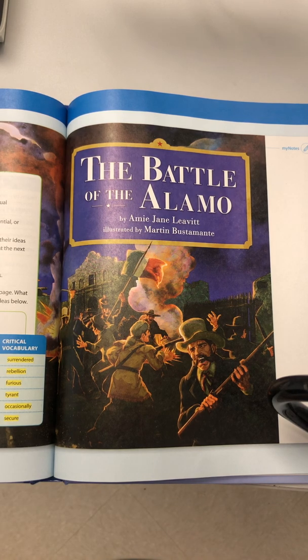So let's first look. I'm going to read the prompt and we're going to discuss the. Hold on. Where's the blue? I don't know how to do that. We're going to look at the genre of the text. Shh, Gabby.